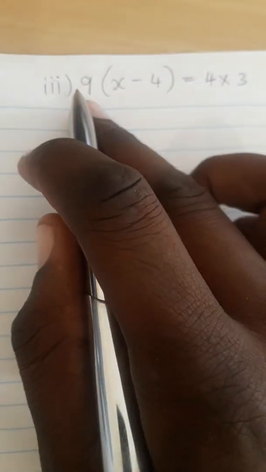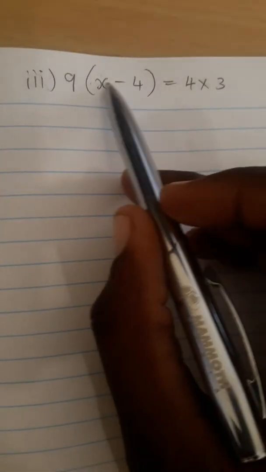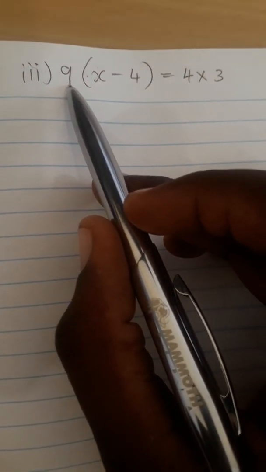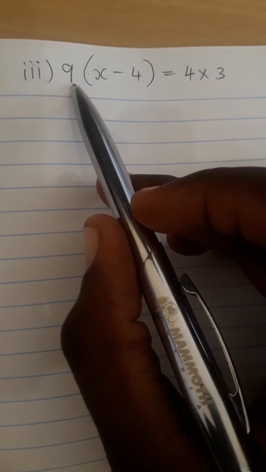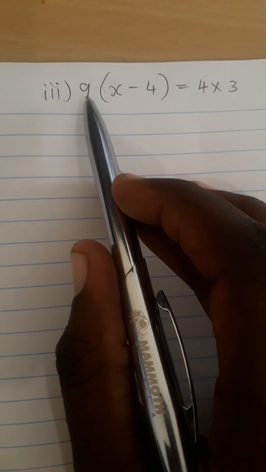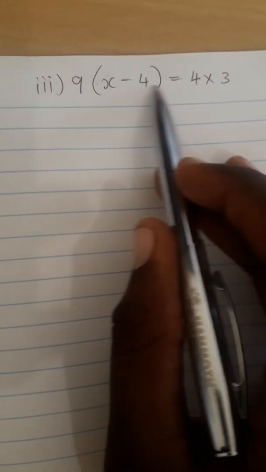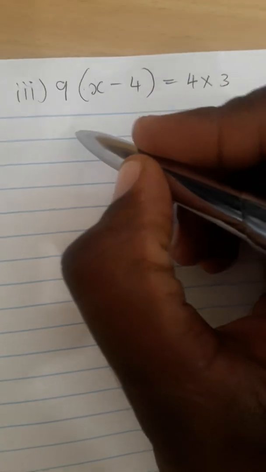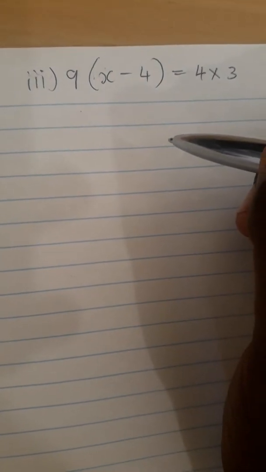So in this case, we can decide to get rid of this 9. But first, usually what we do, we need to expand this bracket. And then we also need to multiply these two. How do we expand the bracket? We times 9 times x and 9 times minus 4. Okay?